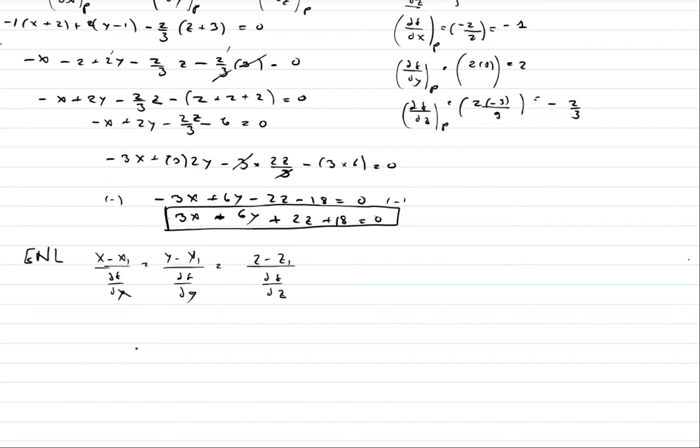Now replacing these values, for x we know that the derivative of x at that point is minus 1 and the coordinate of x is minus 2. So we have x plus 2, since minus and minus becomes plus, divided by minus 1, which is equal to y minus 1 divided by 2, and equal to z plus 3, because the coordinate of z is negative, divided by minus 2 by 3, which were the partial derivatives of this function at that given point.